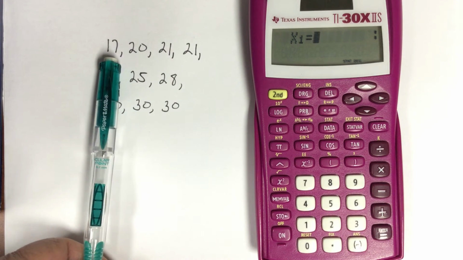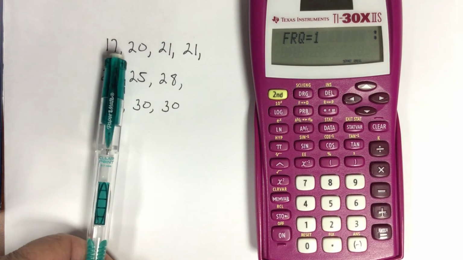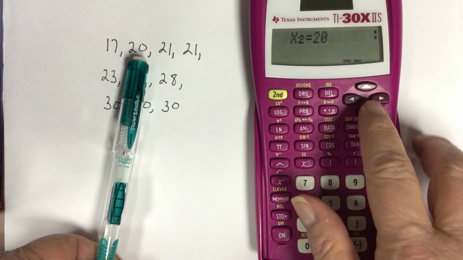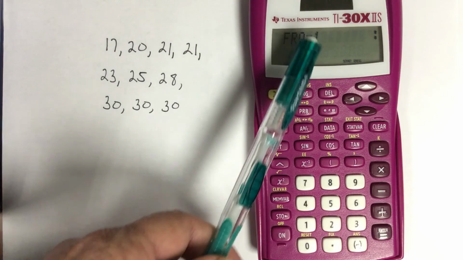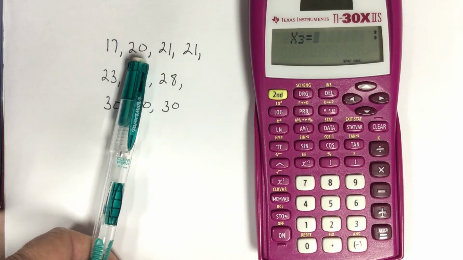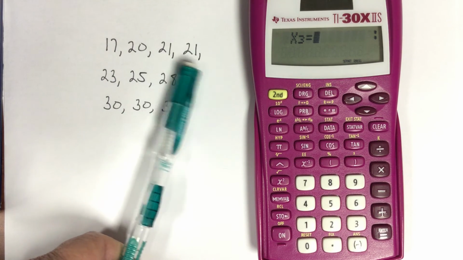So our first value is 17, down arrow, and that occurs one time, so down arrow. Second value is 20, down arrow, and that only occurs one time. So make sure that you down arrow past the frequency if you're not going to change it. The next value is a 21, and it occurs twice.